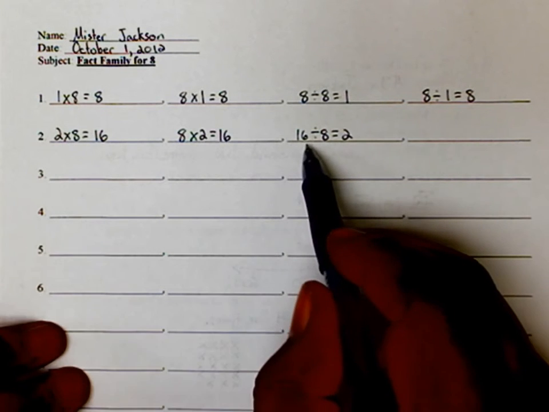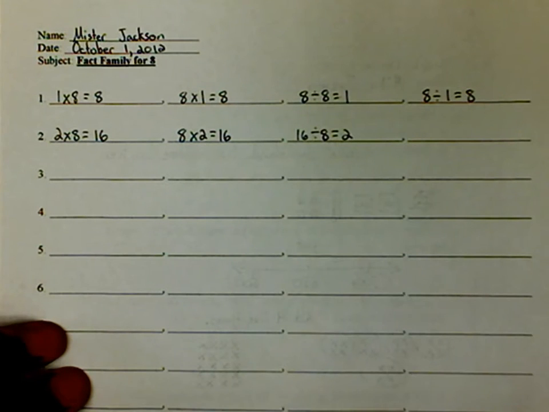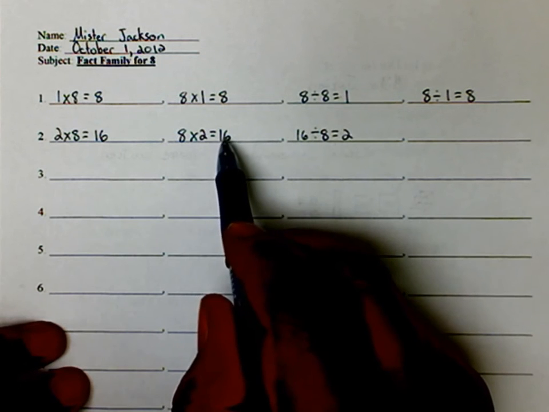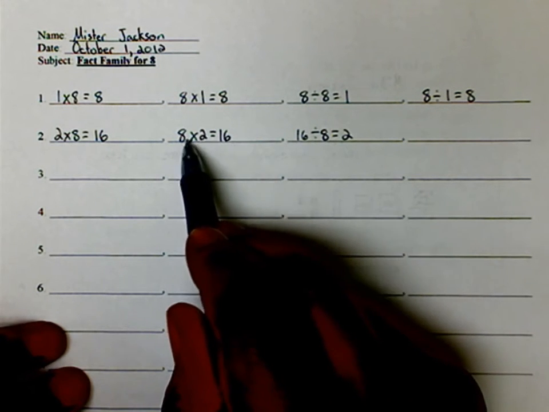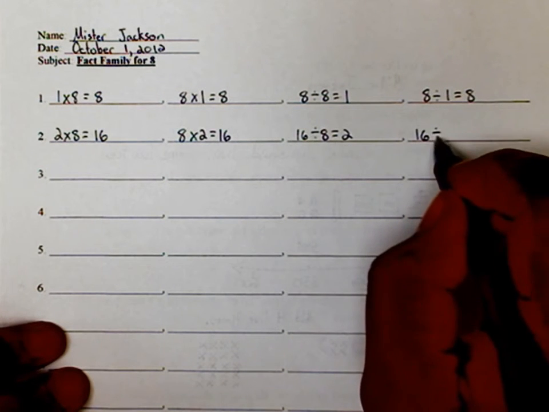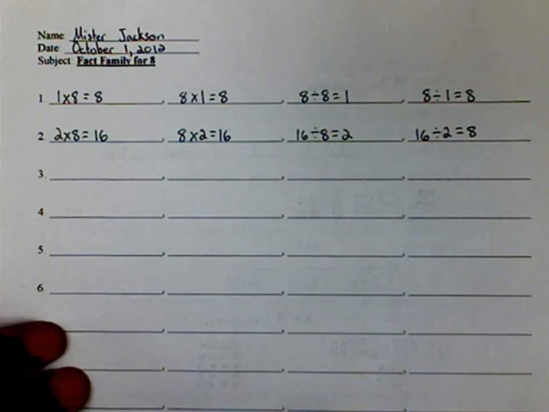And I keep mentioning subtraction because division is the same as repeated subtraction. 16 divided by 8 is 2. And if 8 times 2 is 16, then 16 divided by 2 is 8. That's what you would write here. 16 divided by 2 equals 8.